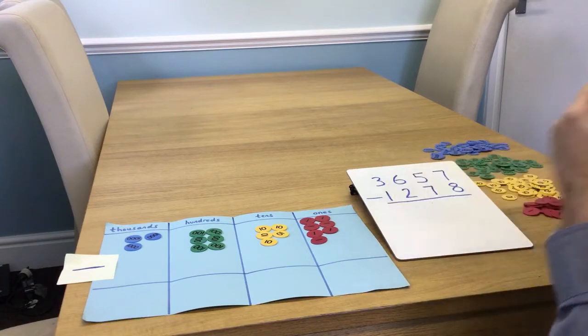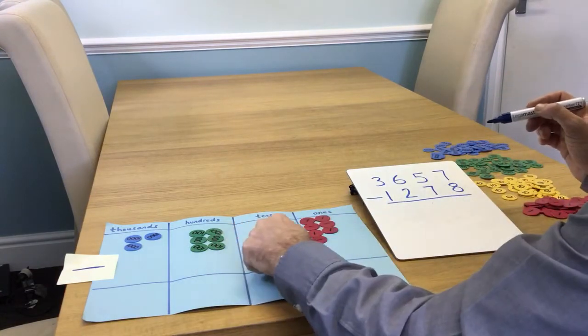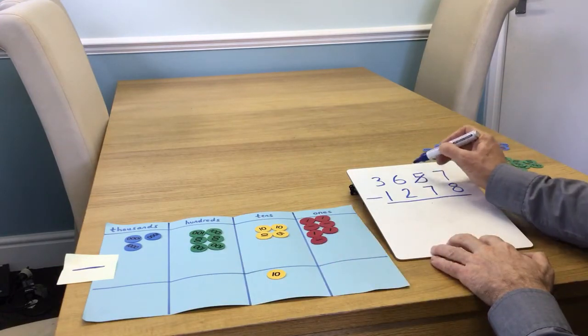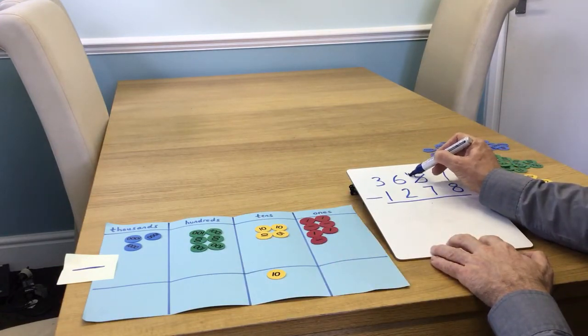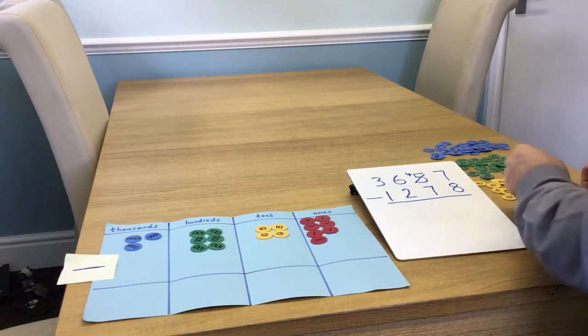I've got to try and take 8 away from 7, and I can't do that, so I'm going to have to go straight into a bit of exchange already. So I'm going to take one of the 10s. You can see that there are only 4 left, so I'm going to mark that with a 4. And I'm going to exchange that for 10 ones.